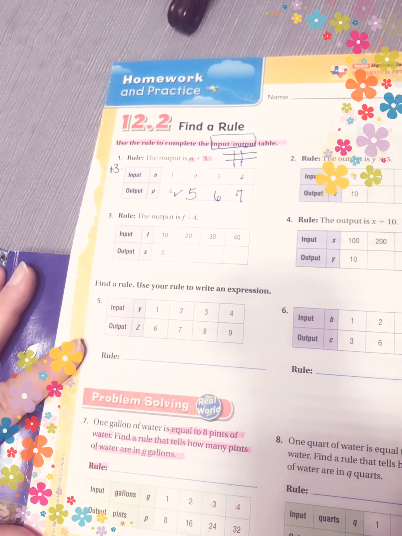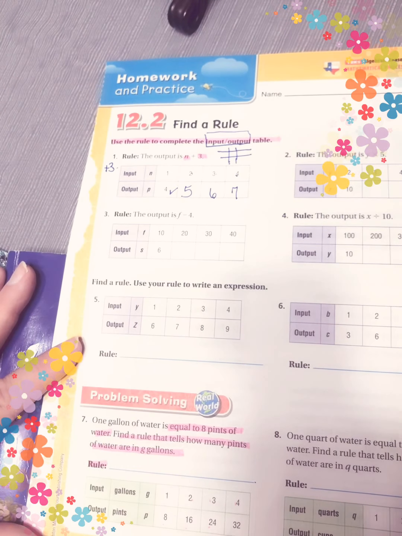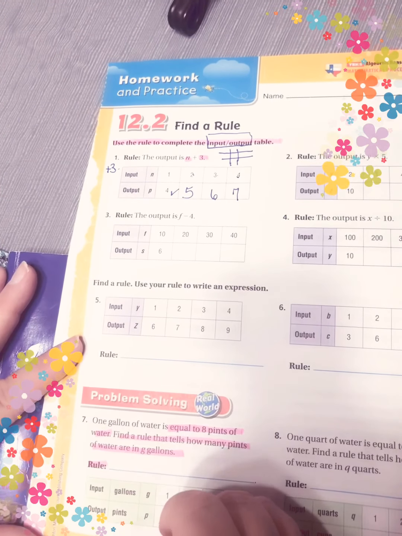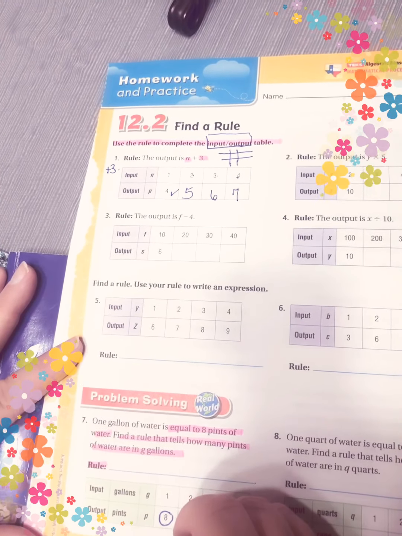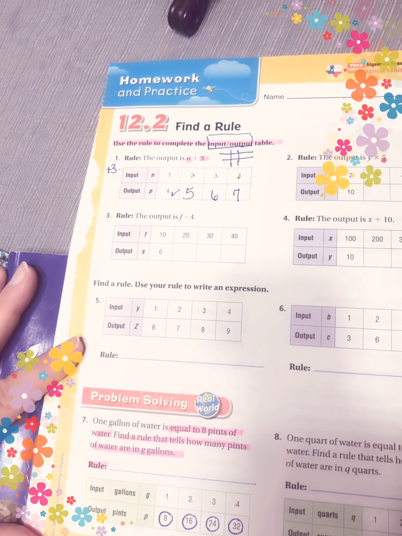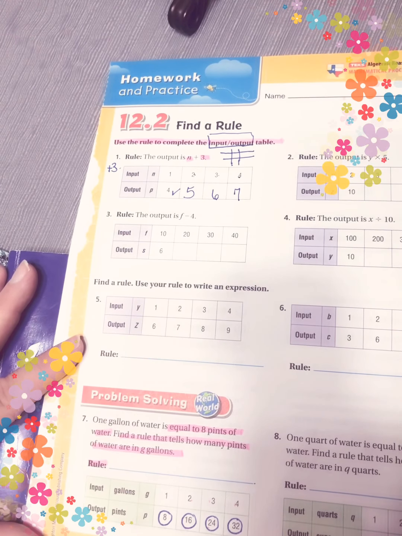All right, boys and girls. So there's several things I can do. I realize that I'm ending up with totals. So if I'm ending up with totals, does that mean I'm going to add and multiply, or does it mean I'm going to subtract or divide? Yes, you're right.